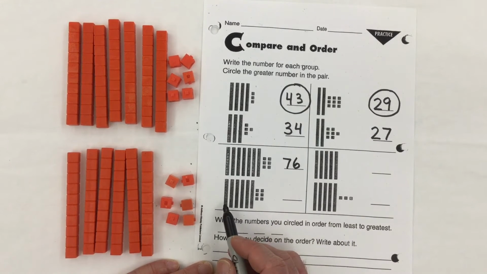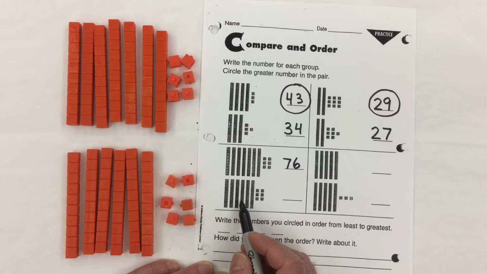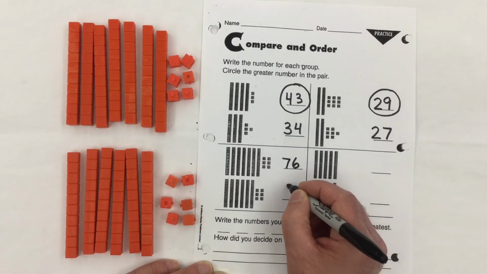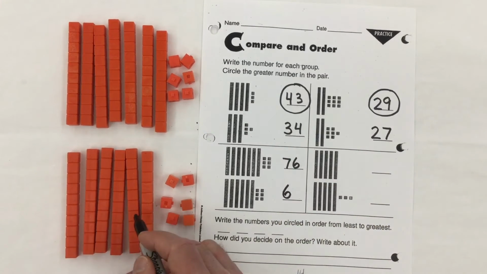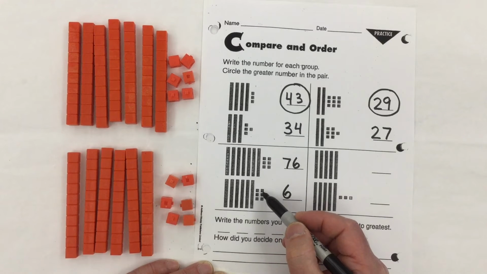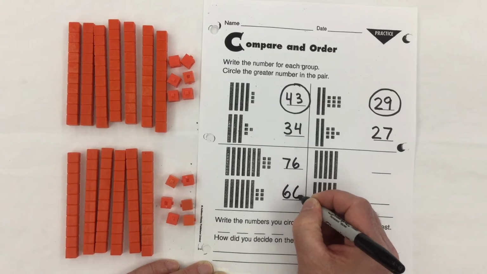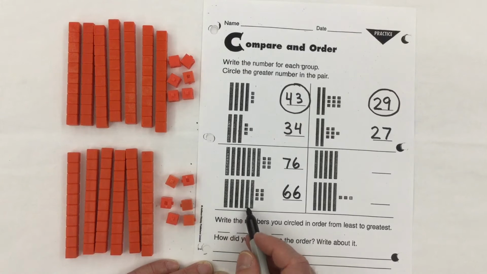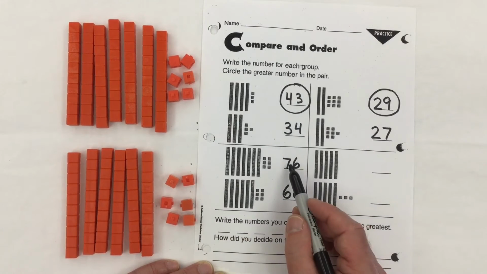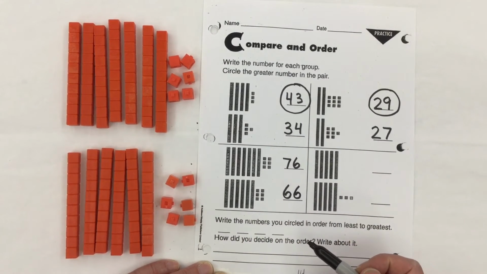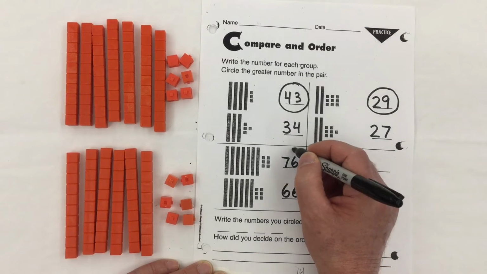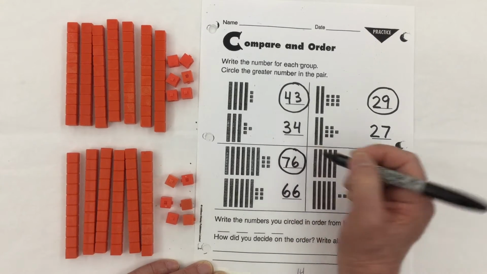Let's see what we've got here. 1, 2, 3, 4, 5, 6. 6 tens. And 1, 2, 3, 4, 5, 6 ones. So we have 66. 76 and 66. Well, the greater number or bigger number is 76.